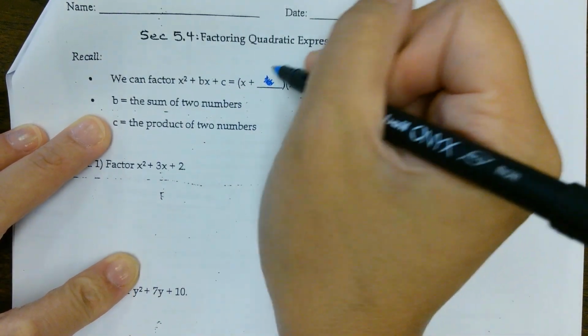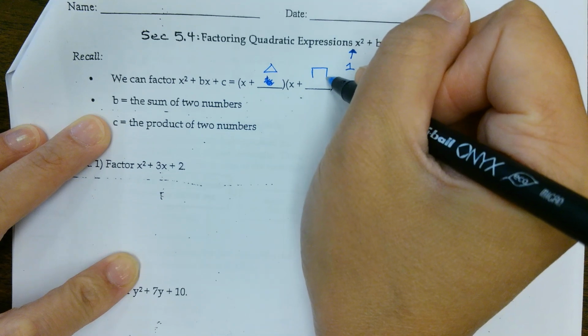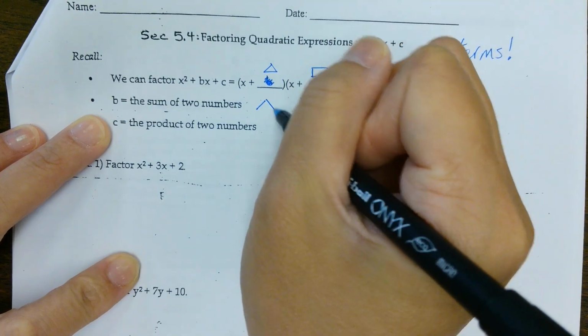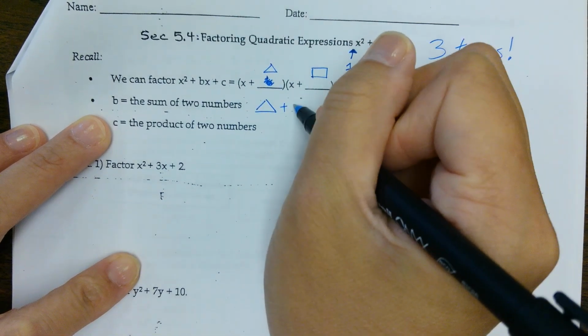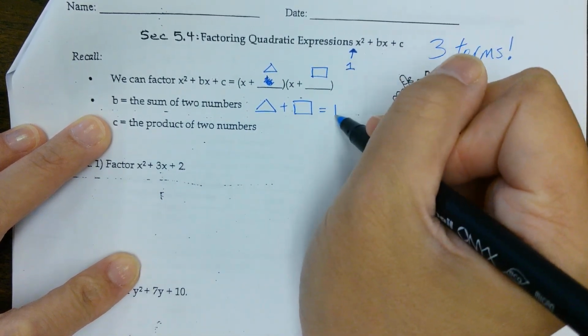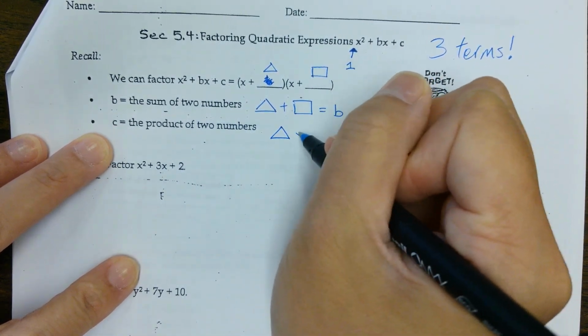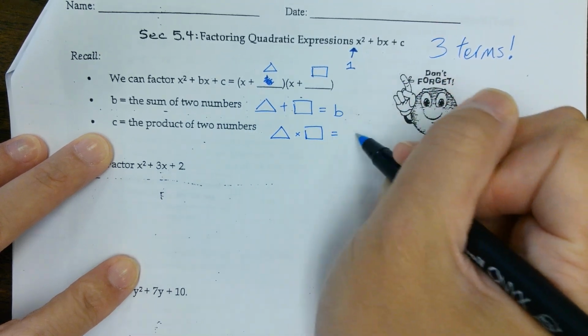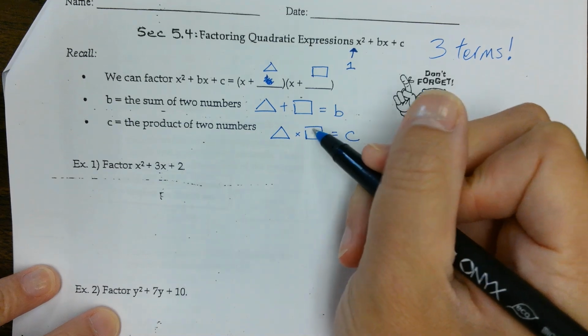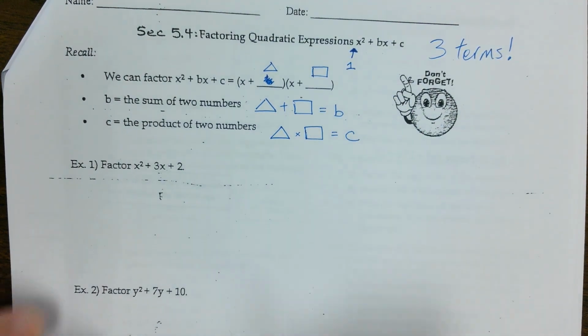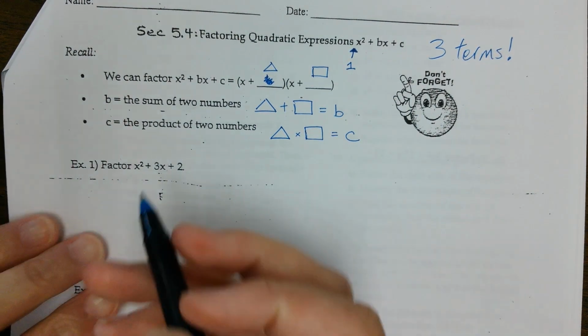What I like to help my students do, this is how I taught it, you don't have to do this triangle and square method if you don't like it. And when you times it, you get c. And then you're trying to figure out what is the triangle and square.